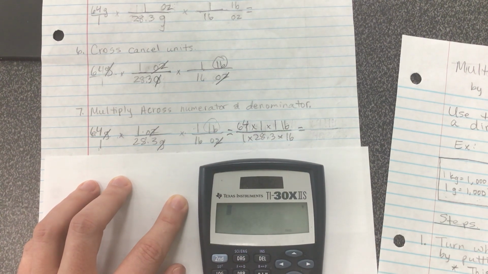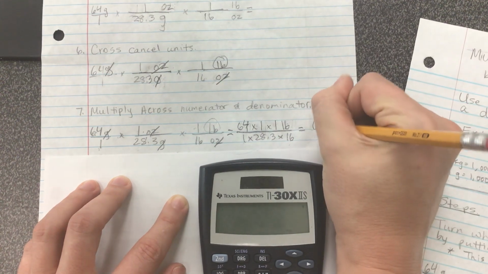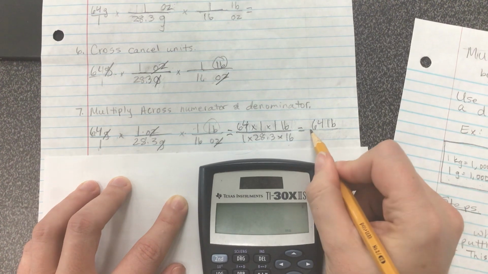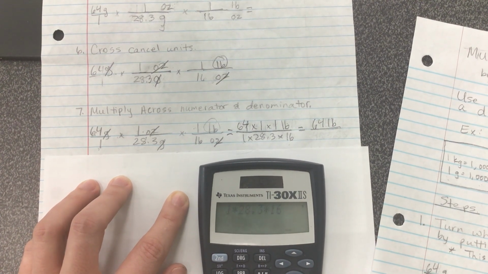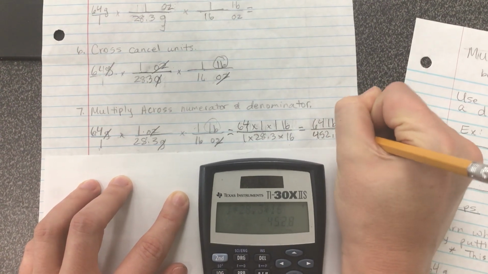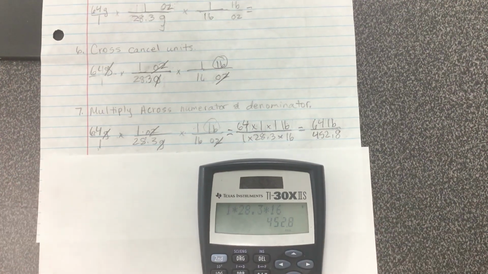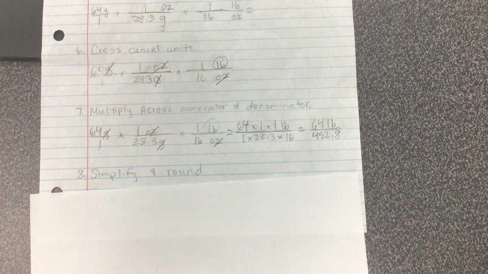All right, so let's clear this off. 64 times 1, well, that's 64. We don't need a calculator for that. Pounds over, but this one, 1 times 28.3 times 16 equals 452.8. All right, and now last step is to simplify and round.